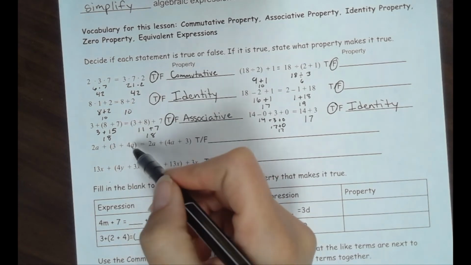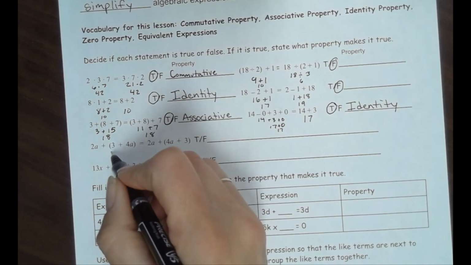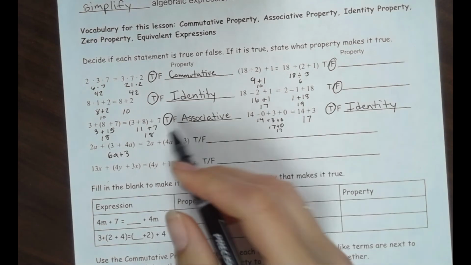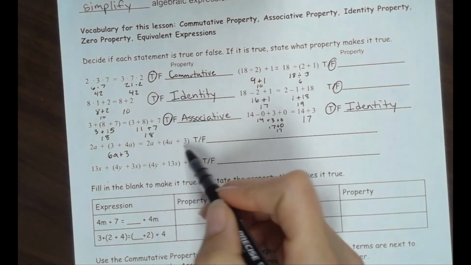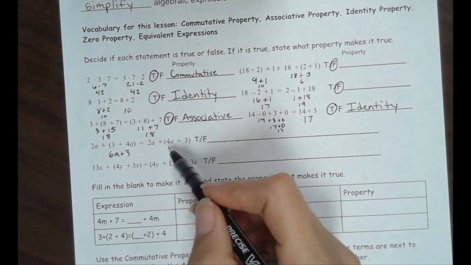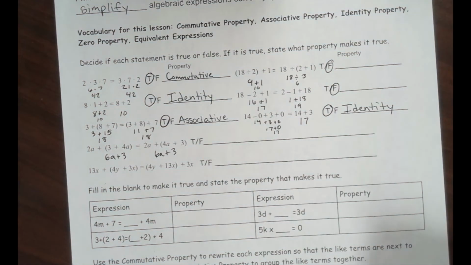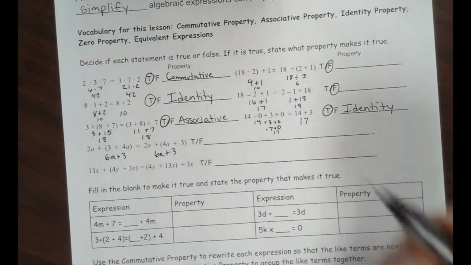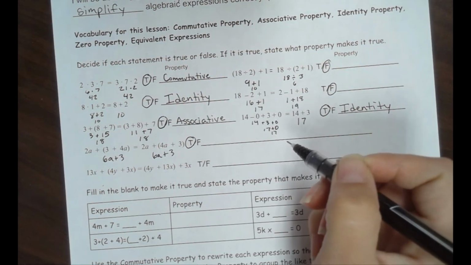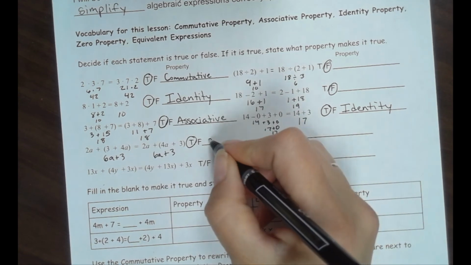3 plus 4a I can't combine, but I can combine 2a and 4a. So that would be 6a plus 3. Here I can't combine what's in the parentheses, but since it's all addition, I can do 2a plus 4a, gives me 6a plus 3. They're equivalent to each other. Well, they simplify to become the same exact thing. So this is true. Now what property has happened? If we switch around the order, that would be the commutative property.